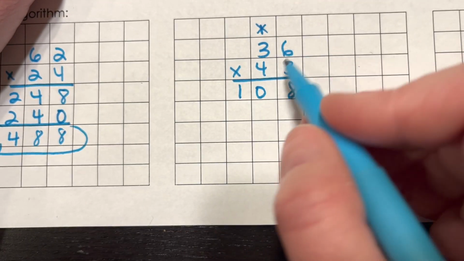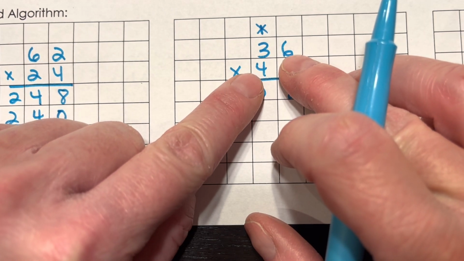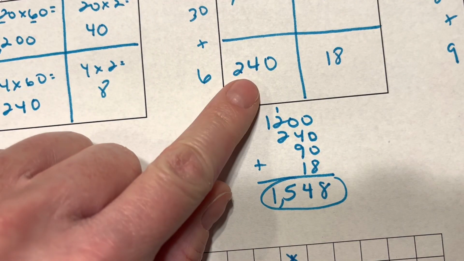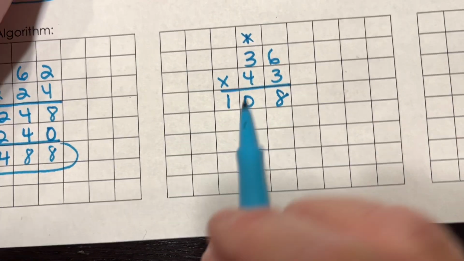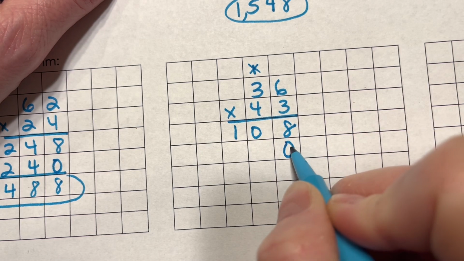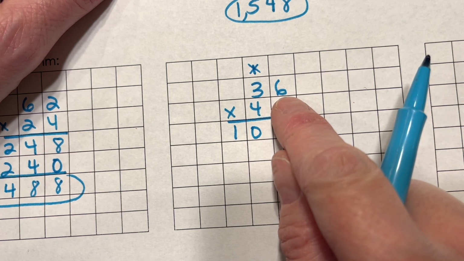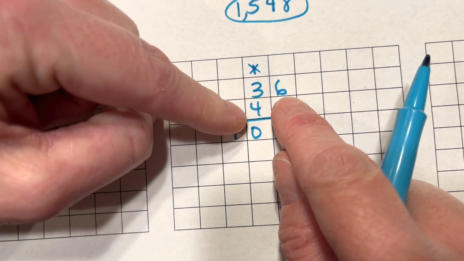So in order to do the 36 times the 40, this 4 is starting over in the tens place, right? When I did that up here, I got 240. So in order for this to work, if I'm starting in the tens place, I need to put a digit in the ones place so I can truly start in the tens place. So now I'm ignoring this 3. I already multiplied it. I'm going to do the same thing with this 4.